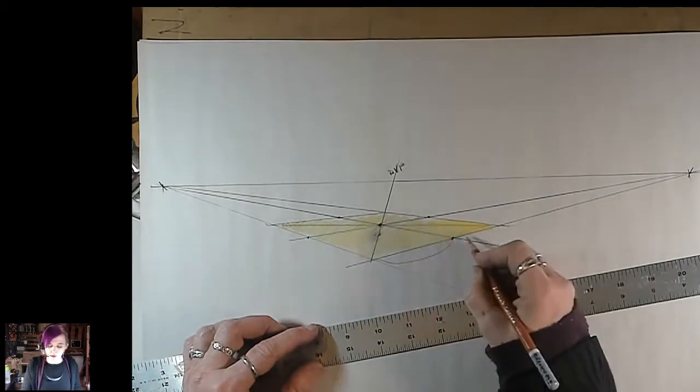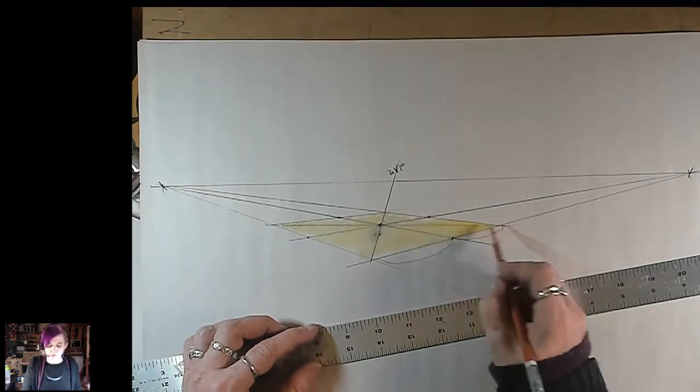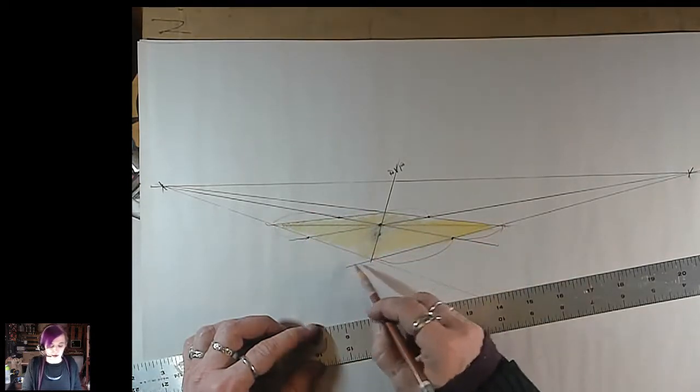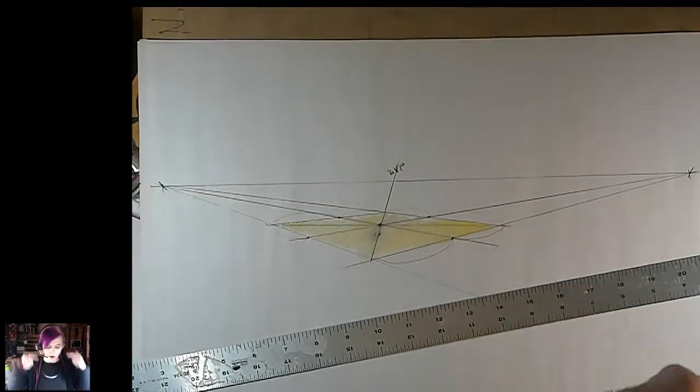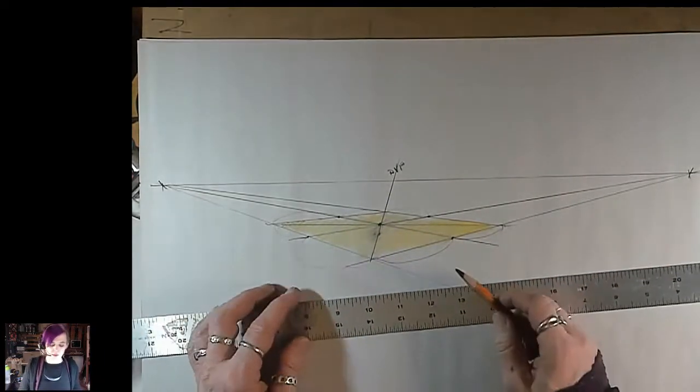I've divided this edge in half, this edge in half, this edge in half. But it's a different kind of half, because if you measure it with a ruler, it's going to be different sizes. But optically, our optical illusion, our magic trick, says that's divided exactly in half.